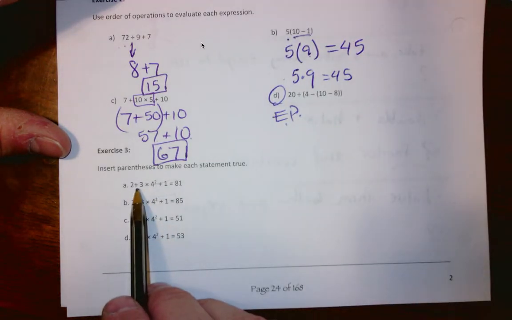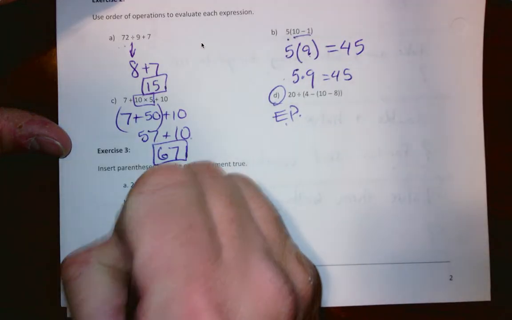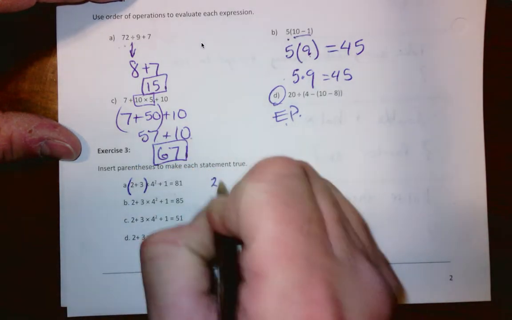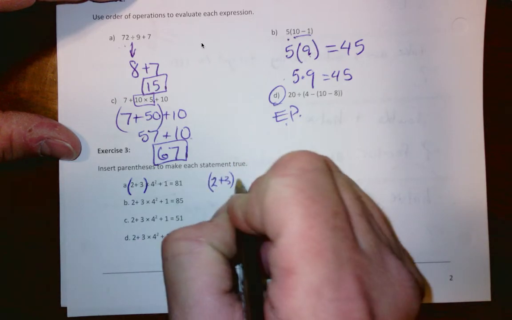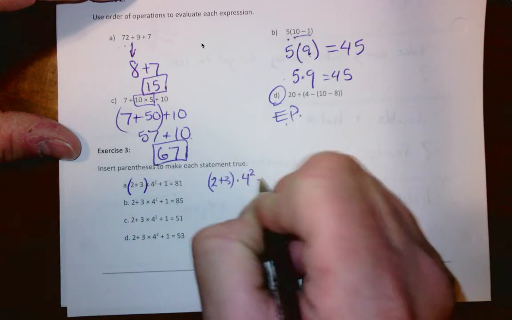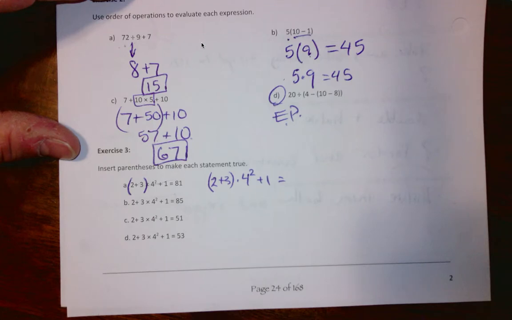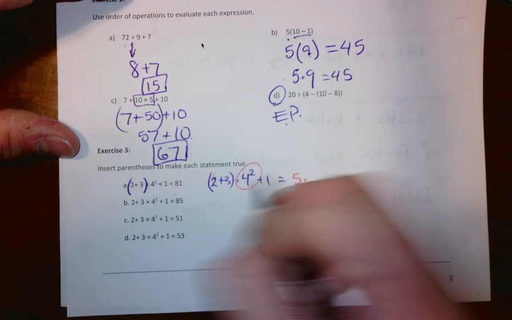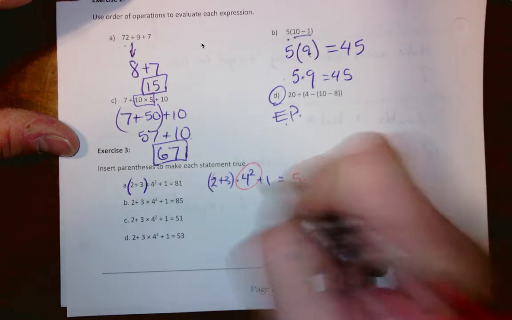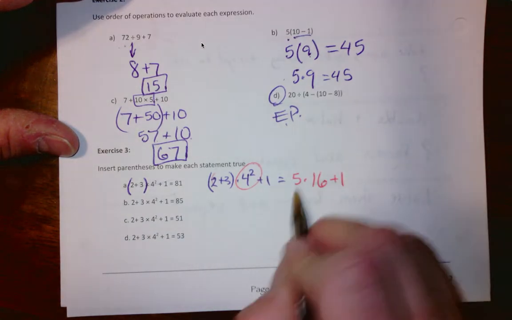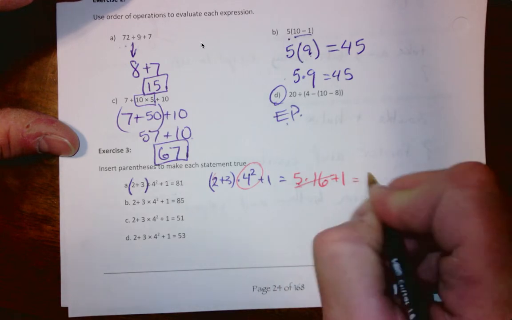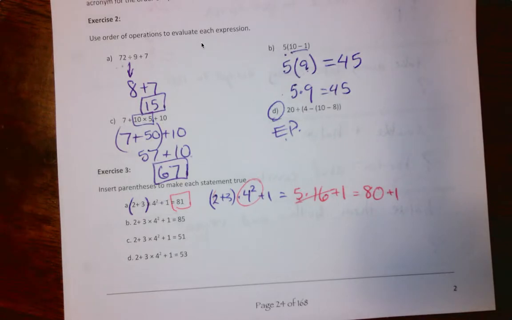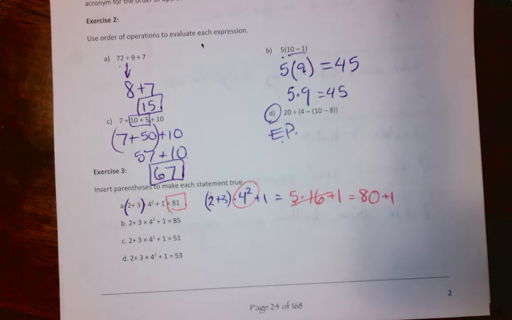If we do parentheses right there, that would make this become 2 plus 3 times 4 squared plus 1. So we have to do the stuff in parentheses first. 5 times, then the exponents, 16, and then everything else. 5 times 16 is 80 plus 1. Oh, look, 80 plus 1, 81. So this would be where I put parentheses for A.